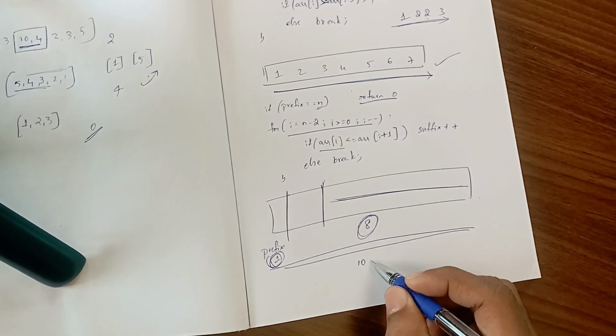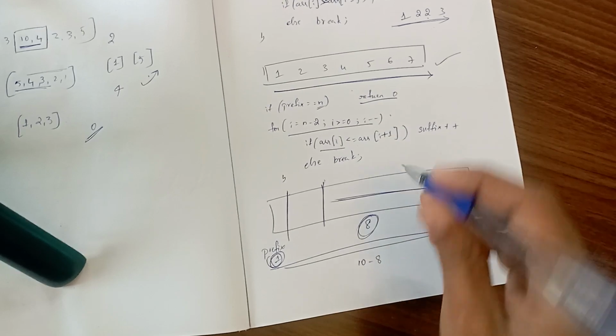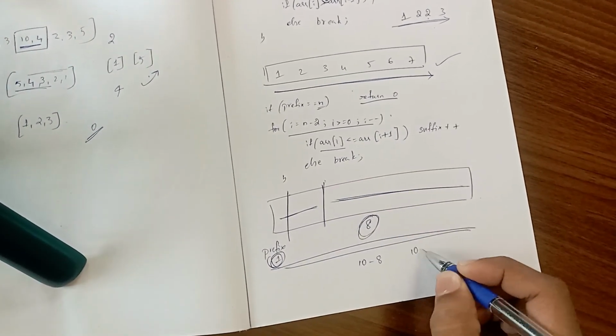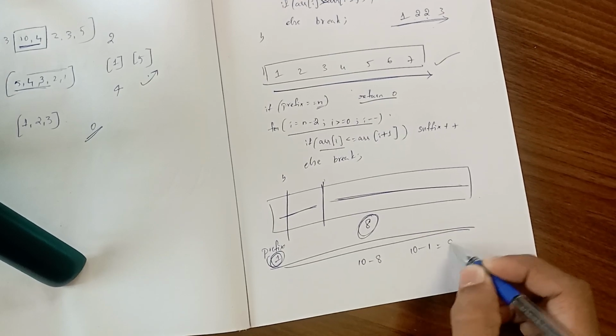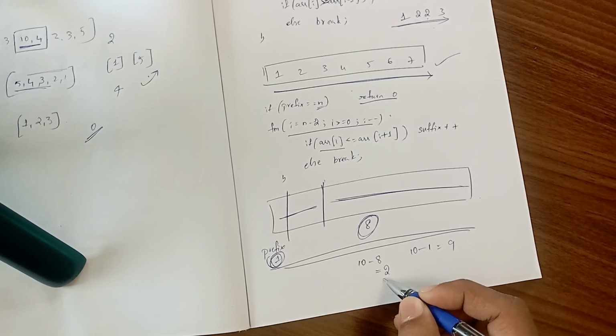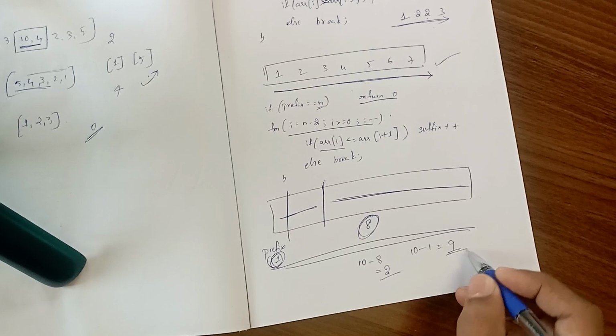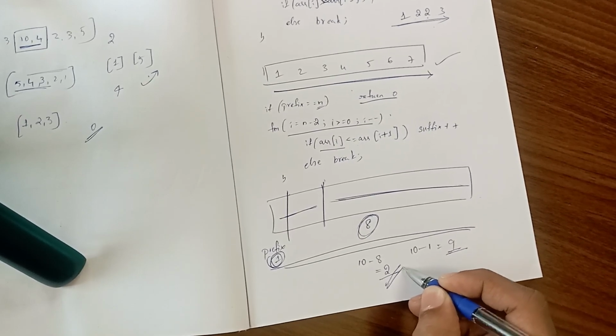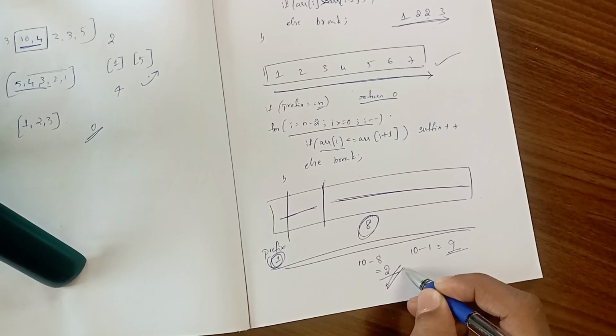Then you can remove 10 minus 8 to make this increasing, or 10 minus 1 is equal to 9. 10 minus 8 is equal to 2. Of these two, we can return 2 as it is the minimum subarray which we can remove from the array to make it sorted.